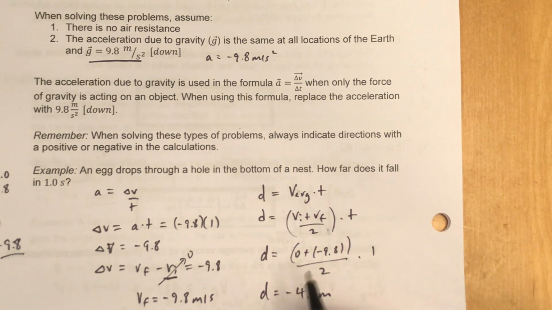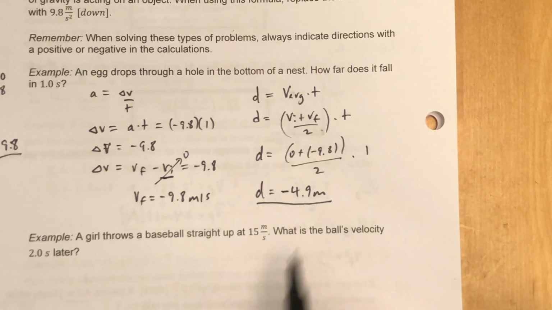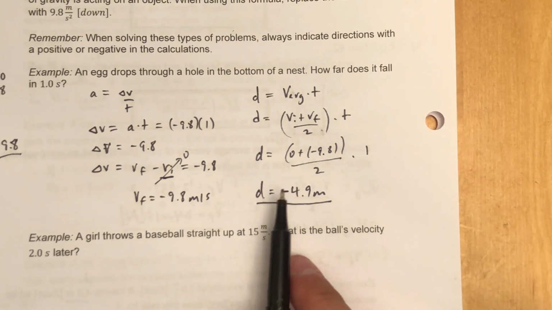Have our units. This negative is actually telling us the direction right there. So we don't actually have to say up or down. This negative is already saying that the egg is displaced 4.9 meters downwards due to this negative value right over there. So the negative does tell us, hey, we moved down.